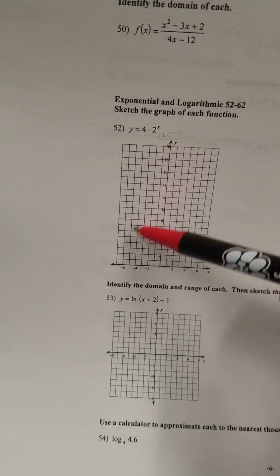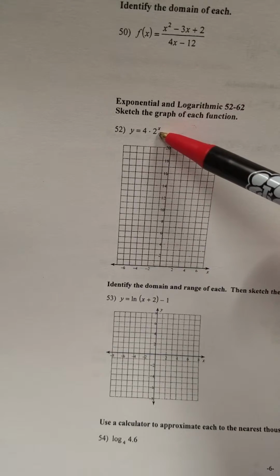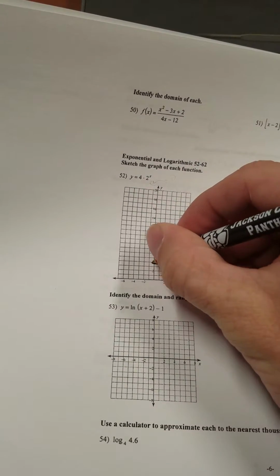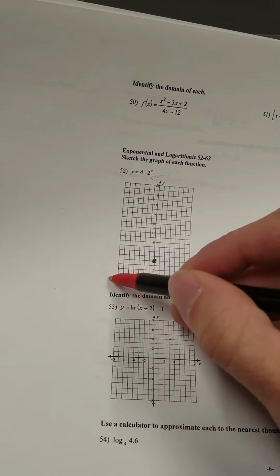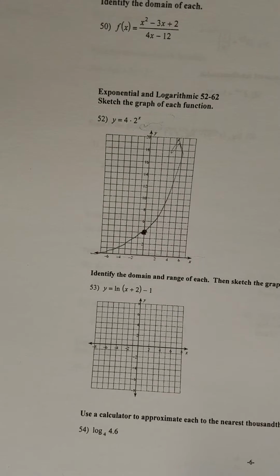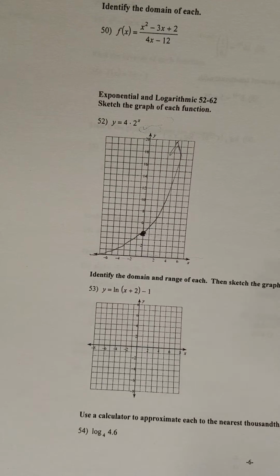You know this base is a 2, so you know it's going to be a growth. Okay, plug in 0 right here, and that makes this 1. 4 times 1 is 4, which makes it do that. Okay, so this thing's going to be curling and going up. But type it into the calculator, look for your y-intercept, and simply match the two graphs up. Match them point to point.